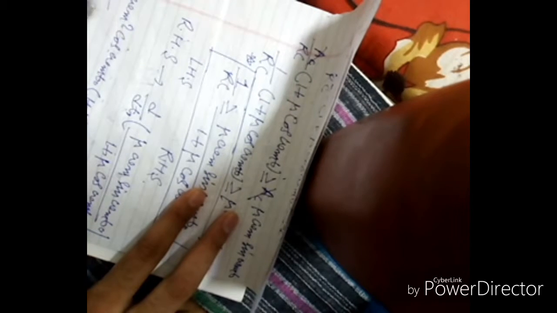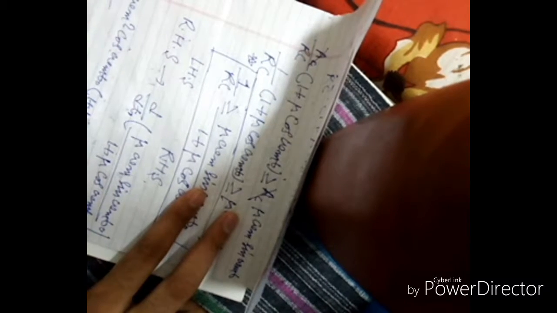Differentiation of the first is μ ω_m² cos ω_m t₀, into (1 + μ cos ω_m t₀), minus μ ω_m sin ω_m t₀.